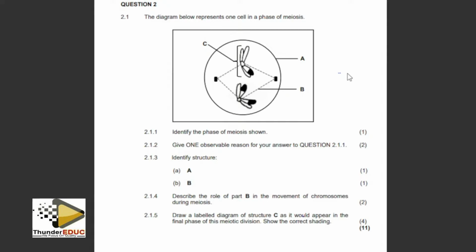As it would appear in the final phase of this meiotic division. They are saying only C. So if they're saying structure C, they're not saying draw the cell, how it will appear. Since they're saying structure C, then automatically you're going to draw this.